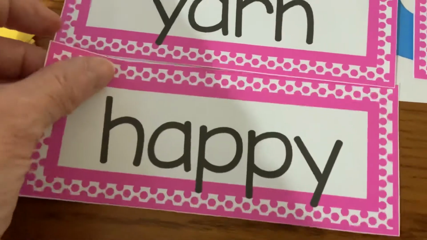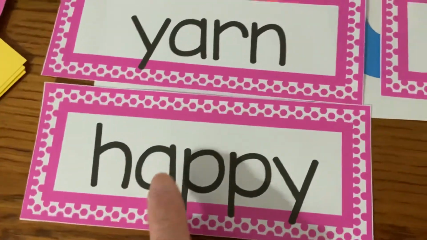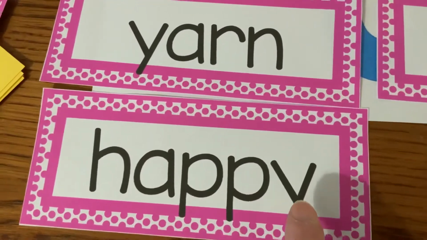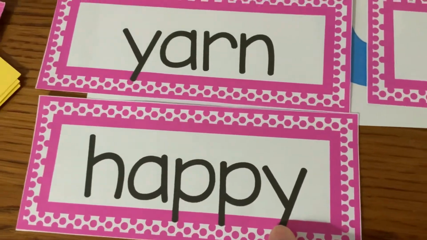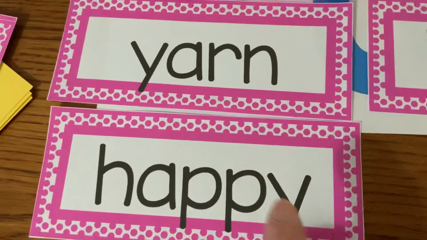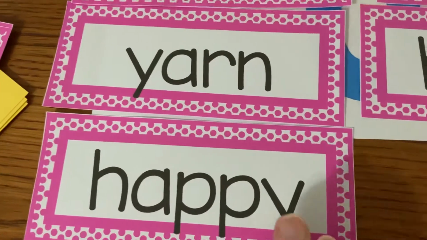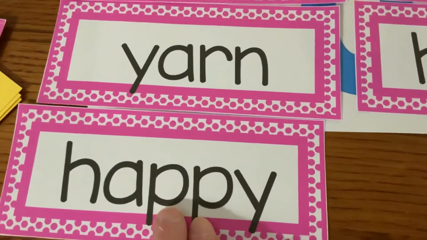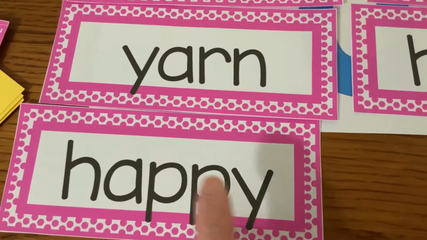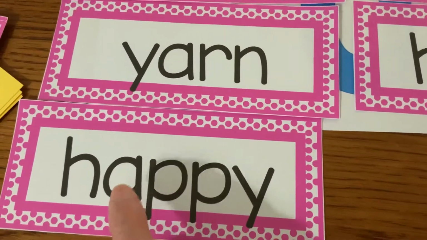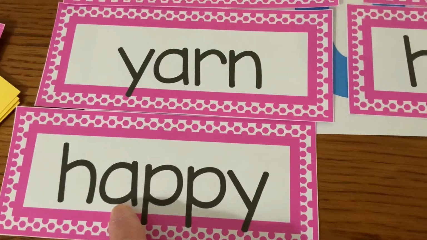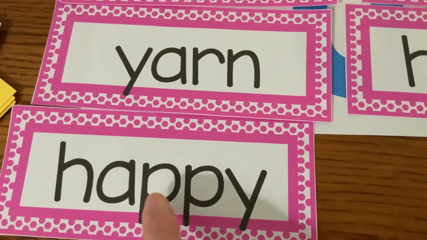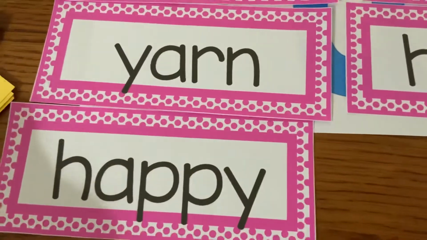Okay, here's a review word. Happy. Here the Y at the end of the word changes sounds. At the end of a two-syllable word, happy, the Y says E. Happy. And remember, we double the P because when we add the Y, we don't want the Y telling the A what to say. We don't want it to say its name. We want it to have the short vowel sound, A. Happy. So we double the P.